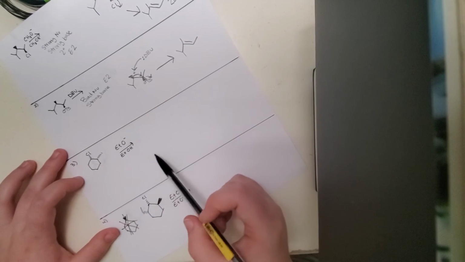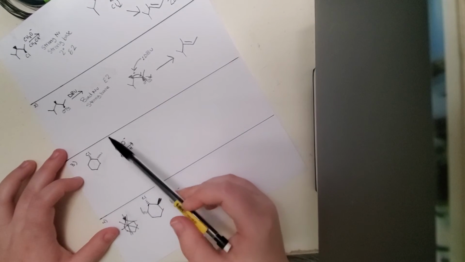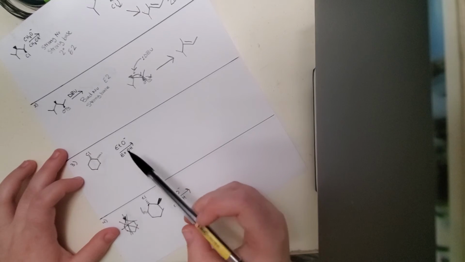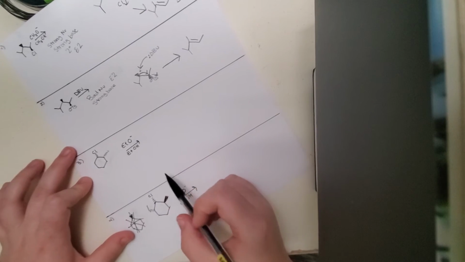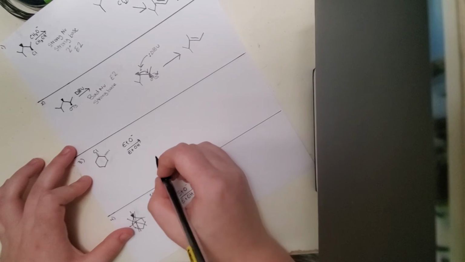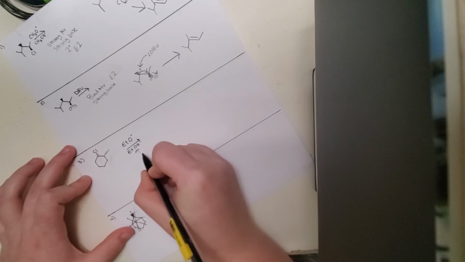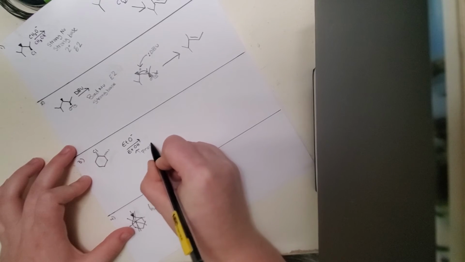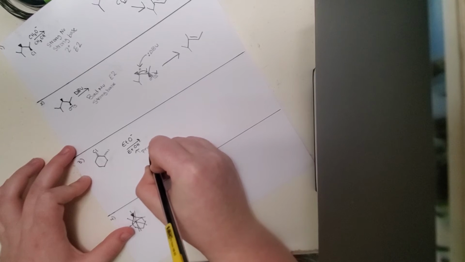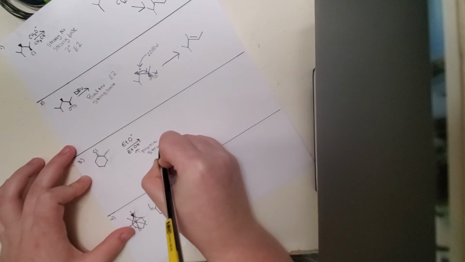Alright, so this next one, we have chlorine and a benzene ring. So this right here is protic. Strong nucleophile.